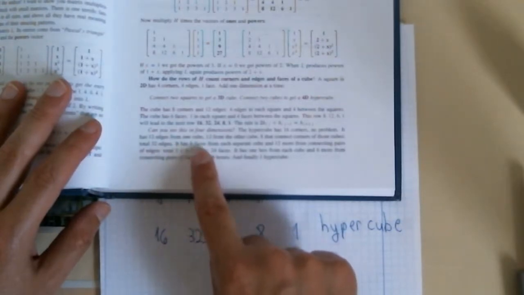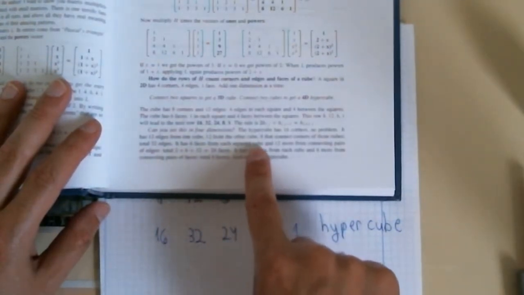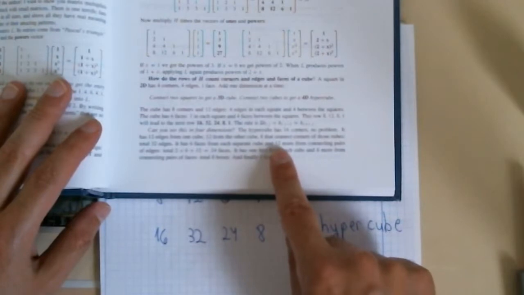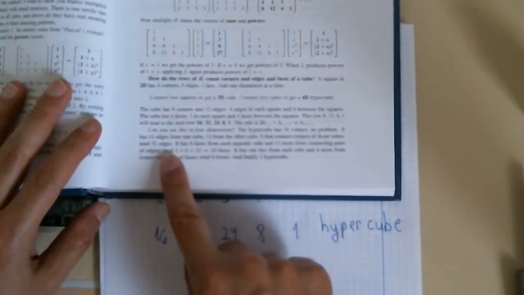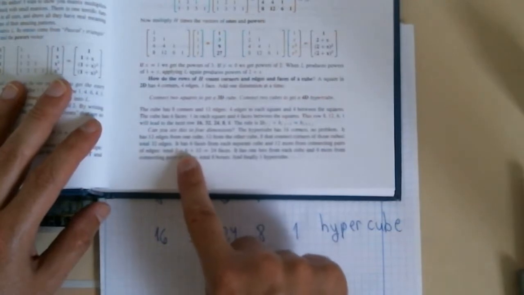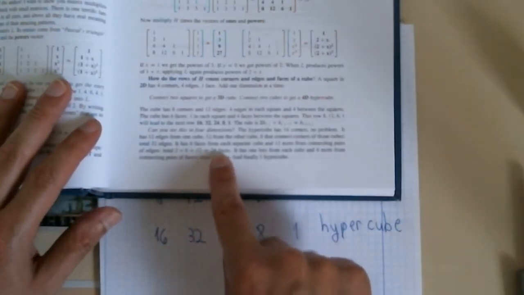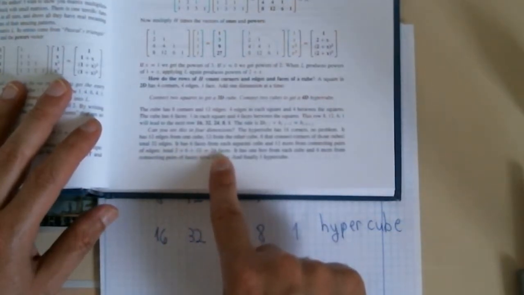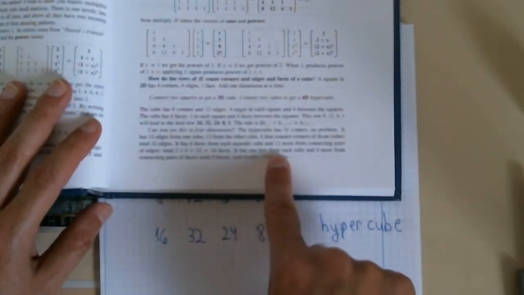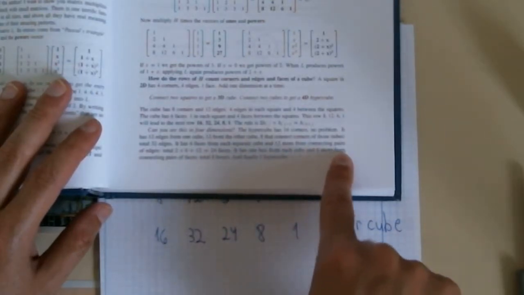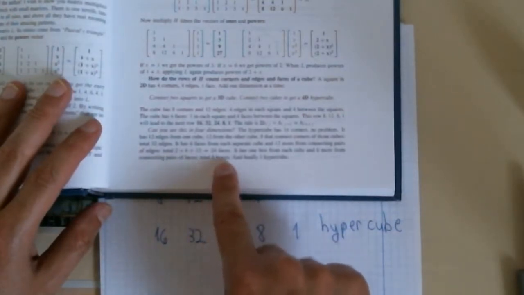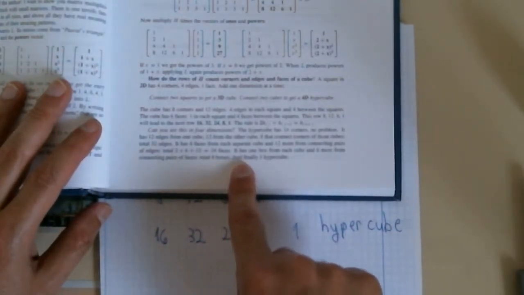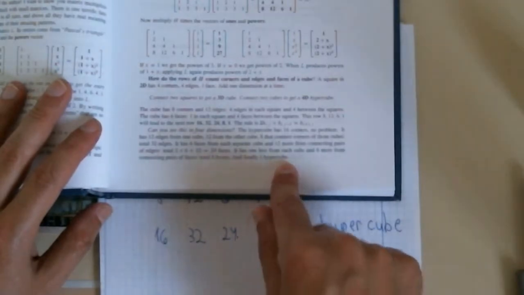It has 6 faces from each separate cube and 12 more from connecting pairs of edges. Total 2 times 6 plus 12 equals 24 faces. It has 1 box from each cube and 6 more from connecting pairs of faces. Total 8 boxes. And finally, 1 hypercube.